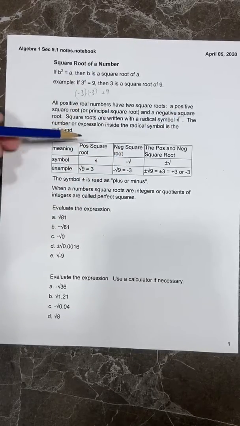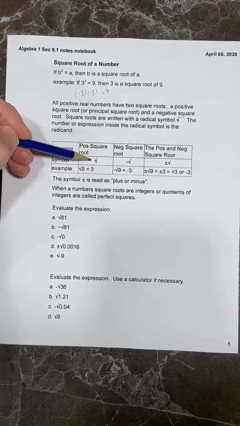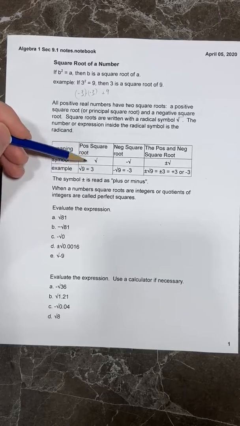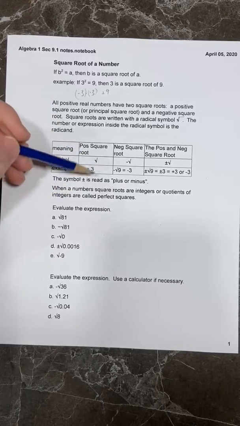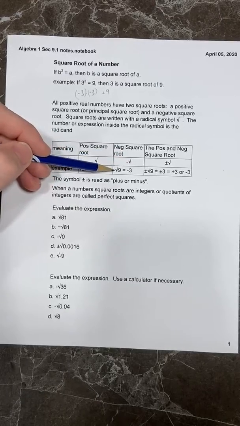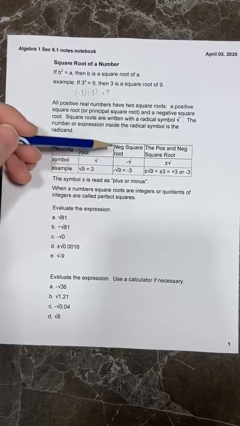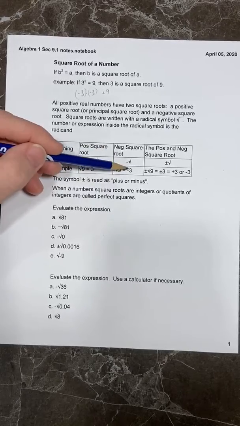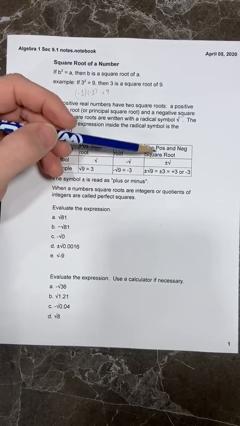If I have a positive square root, it's just a square root with nothing in front of it normally. So the square root of 9, the positive square root, is 3. We can have a negative square root. So the negative square root of 9 is going to be negative 3. The square root of 9 is 3, and negative 3 times negative 3 would be the negative square root.